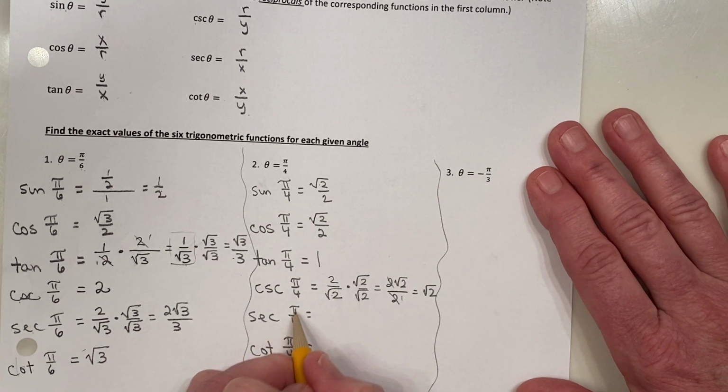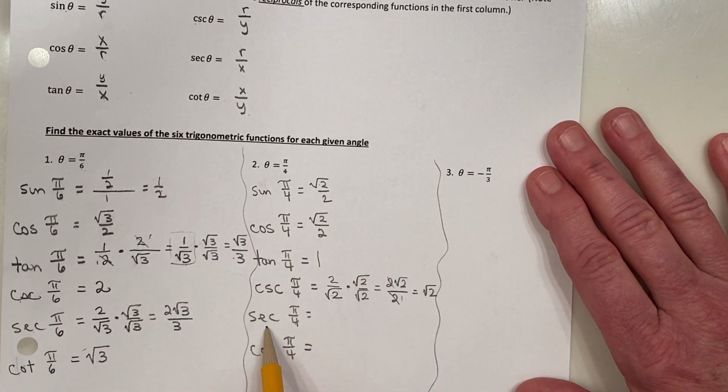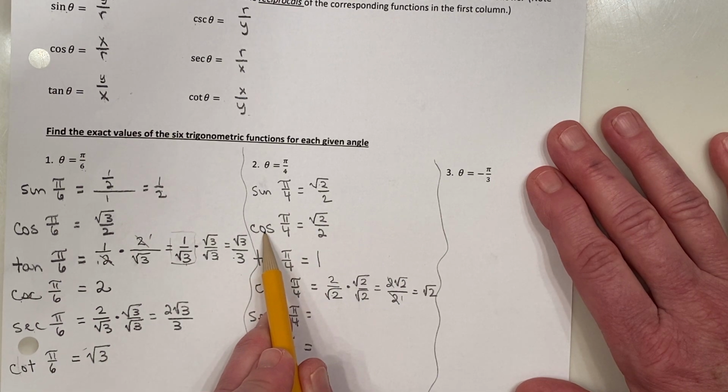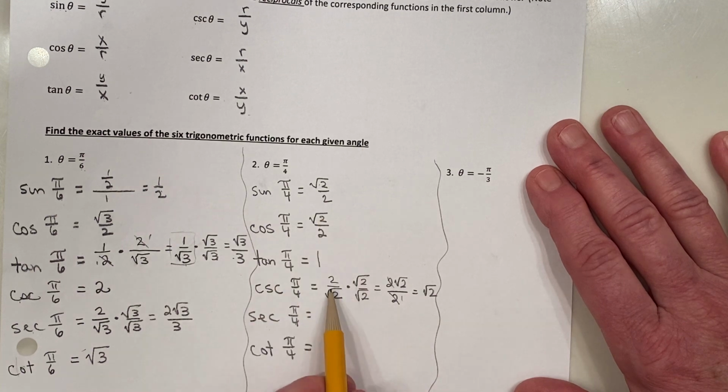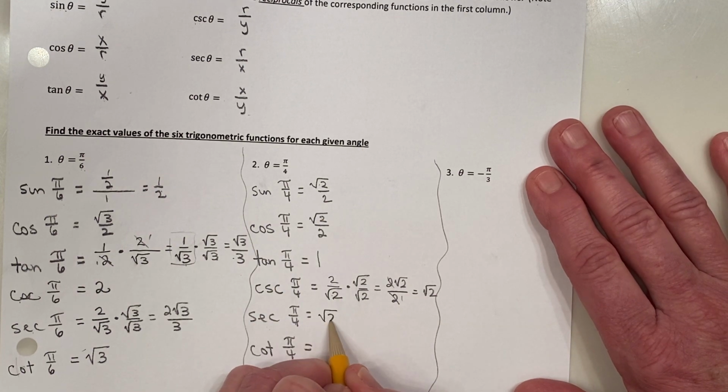All right, what's the secant of pi over 4? Well, let's go back to the reciprocal of secant, which is cosine. Let's reciprocate, get 2 over the square root of 2, but we got the same thing we did for cosecant of pi over 4, so I believe that answer is going to be the same.